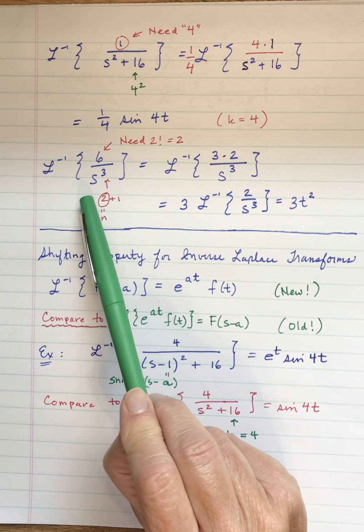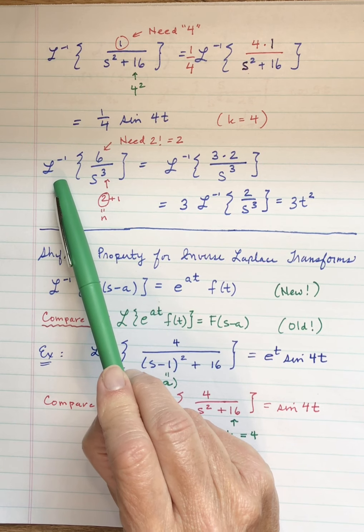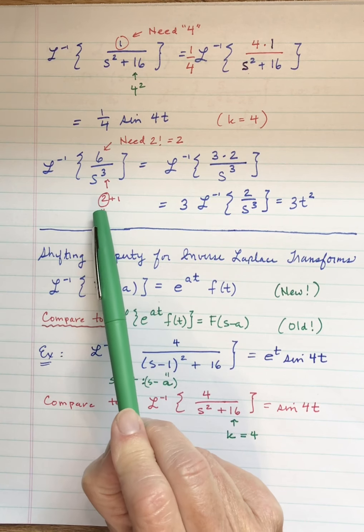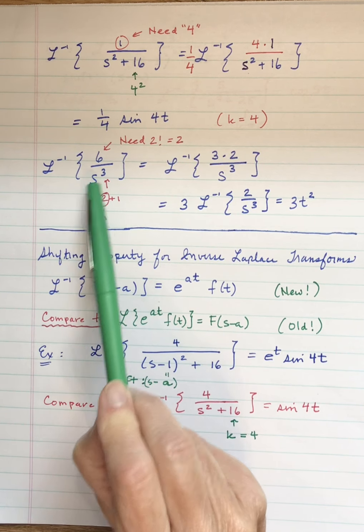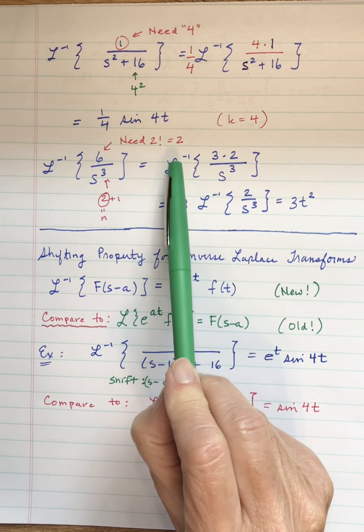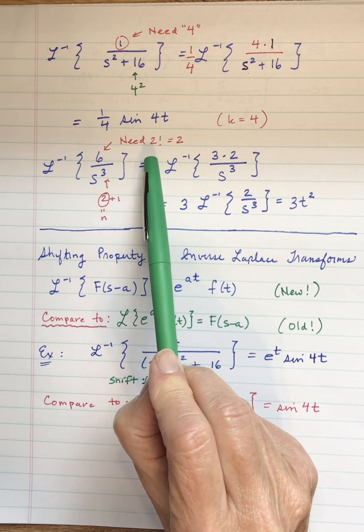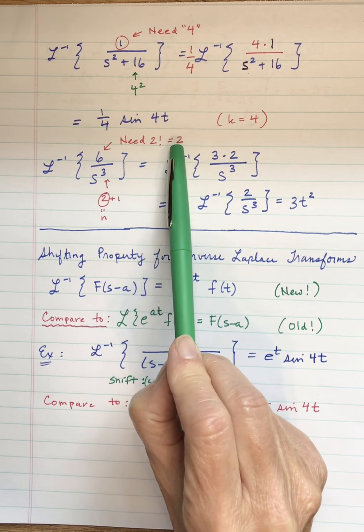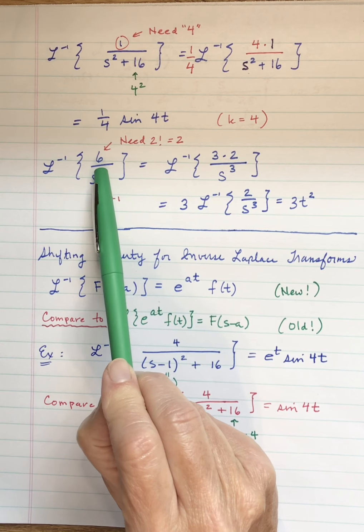Now what about this one? The inverse Laplace transform of 6 over s to the 3rd power. So in this case, if I have s to the 3rd power, my n is 2. What do I need in the numerator? I need n factorial, right? So I need 2 factorial, which is 2. I actually have too much.